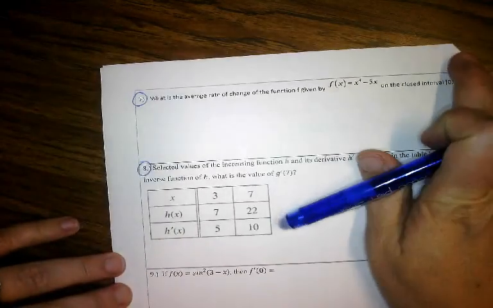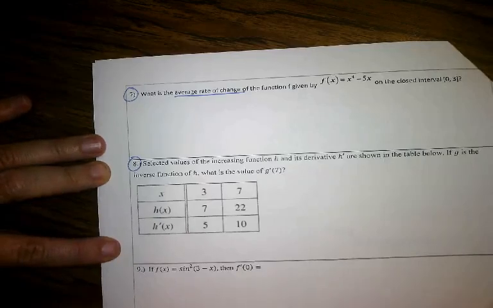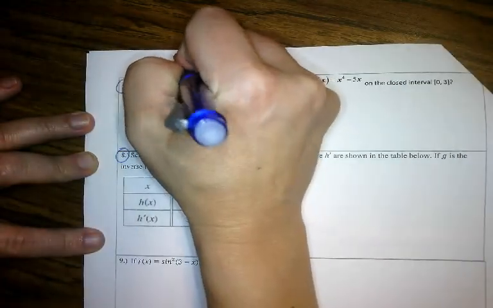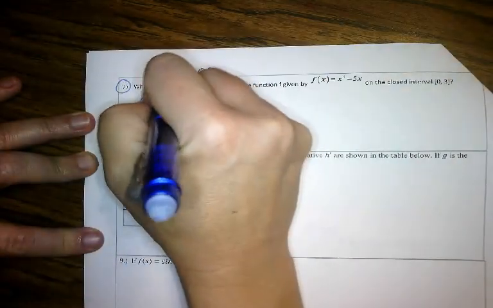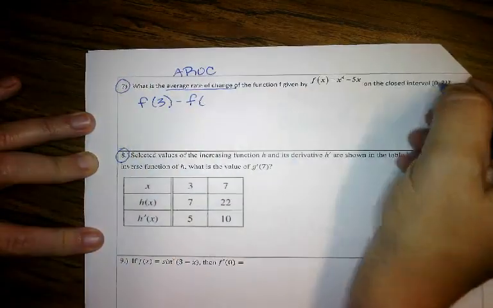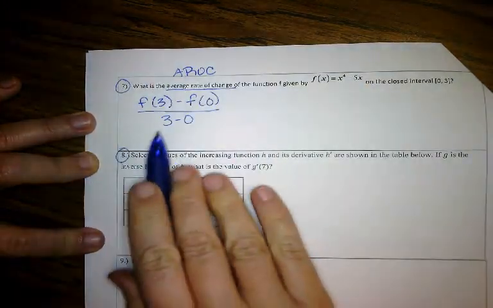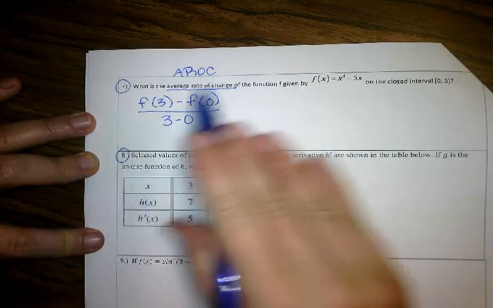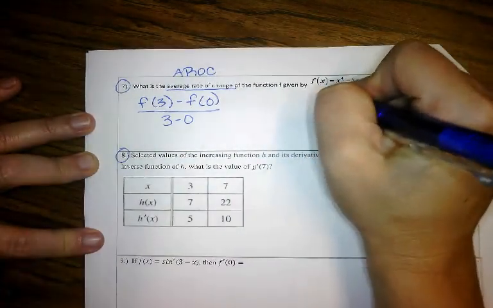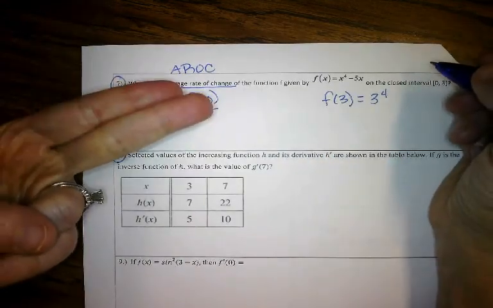Number 7, what is the average rate of change of the function? So that is AROC. To find AROC, we just do, this is like your y2 minus y1 all over x2 minus x1. So just need to figure out what f of 3 is by plugging into my function here. So 3 to the 4th. 3 times 3 is 9.